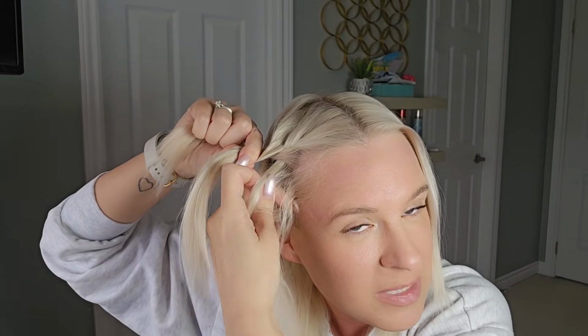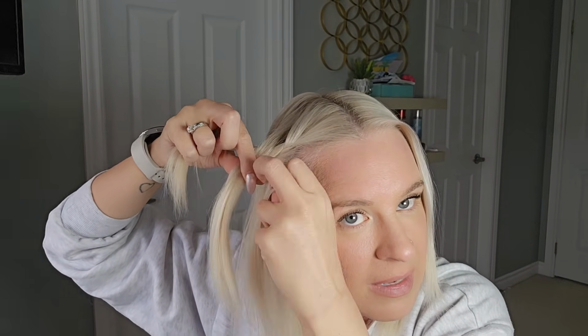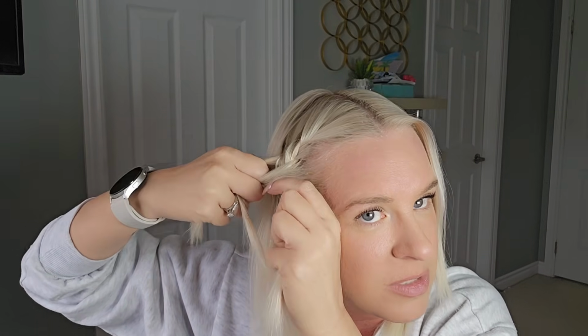Same thing. Before this one comes back over, we're going to pick up a little bit of hair and now bring it over the center and switch those. And you just keep going, incorporating a little bit of hair as you braid over all the way down. And this is your French braid.